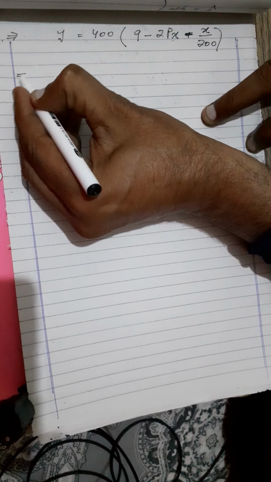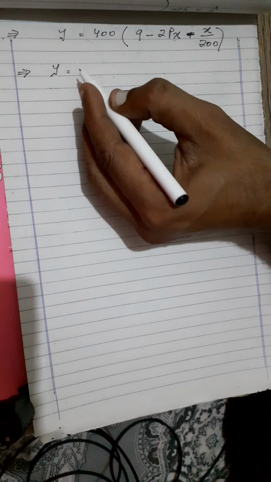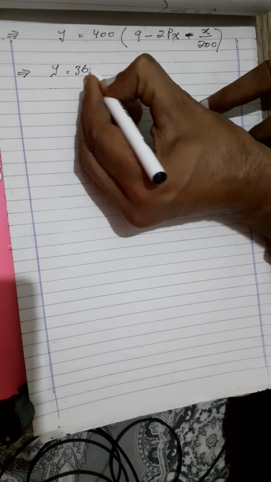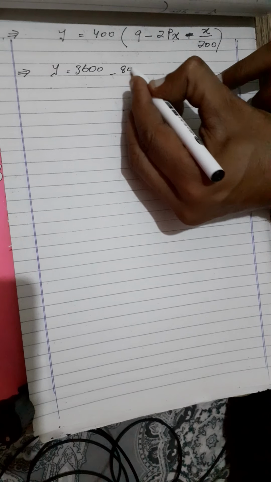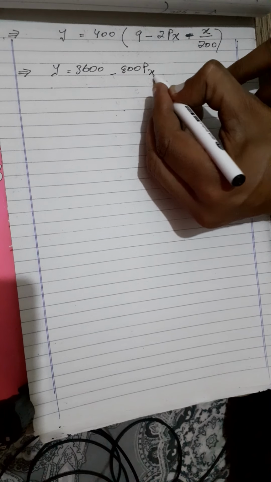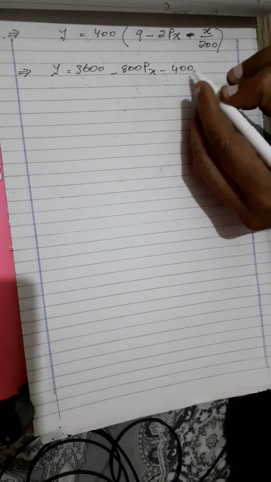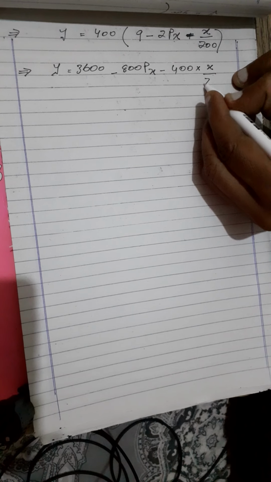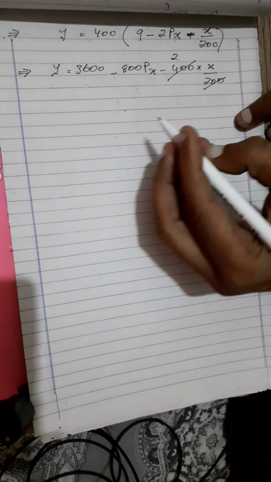Now, multiplying 400 inside the bracket, 400 times 9 means 3600, minus 400 times 2Px means 800Px, minus 400 times x by 200 means 2x.